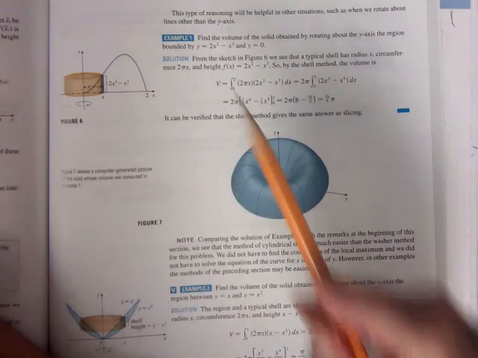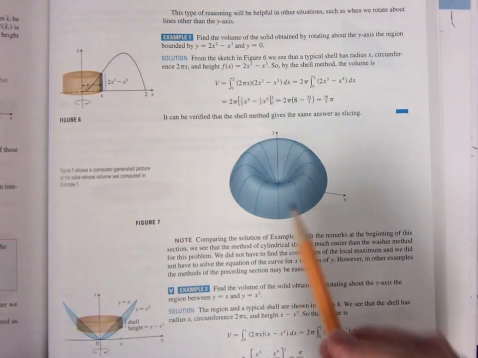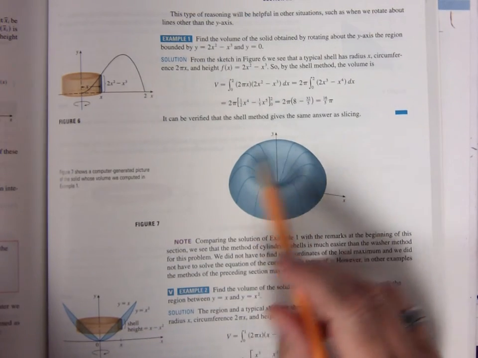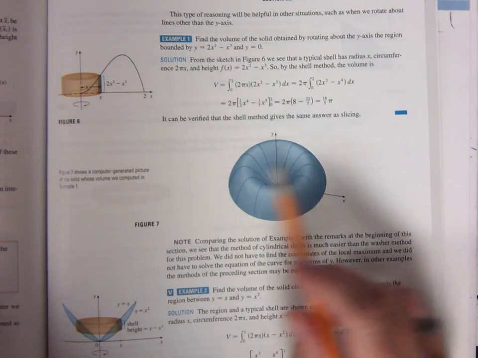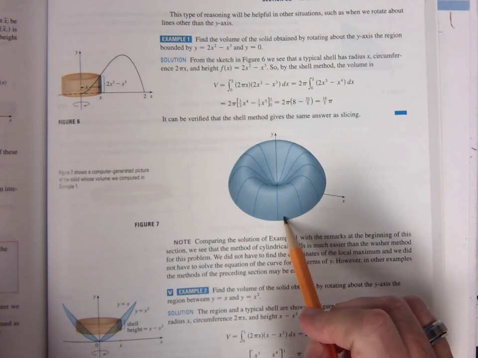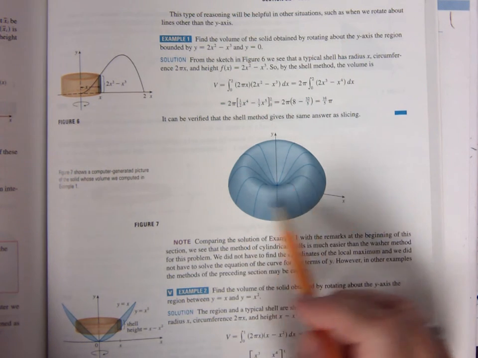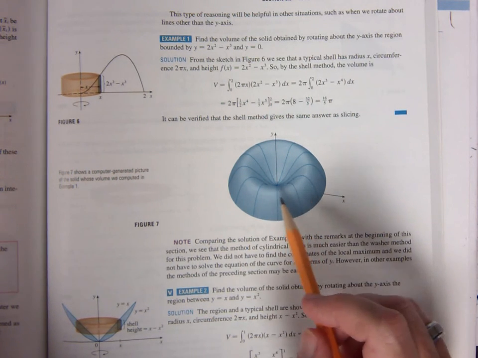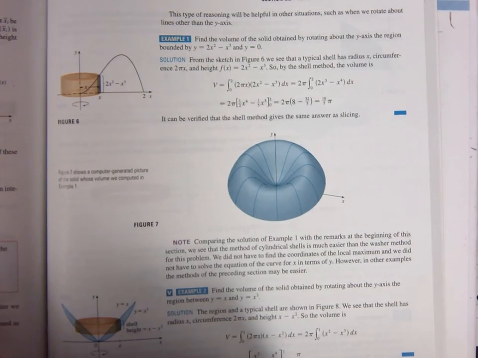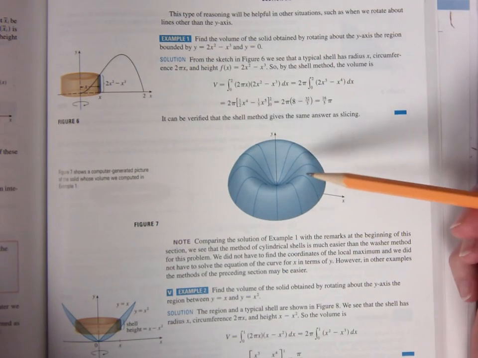Now, interesting, before I go into the equation, if you take a look here, this is a computer generated picture of the solid that we're computing right now. So you can see as it spins, it's kind of interesting that we're going to use slices of rectangular prisms to figure out what our volume is.